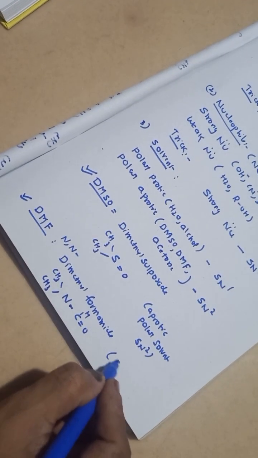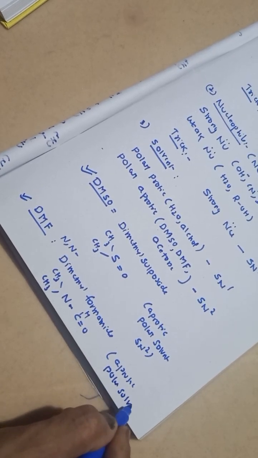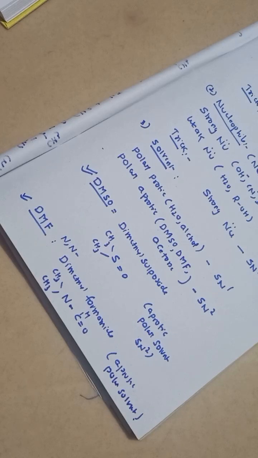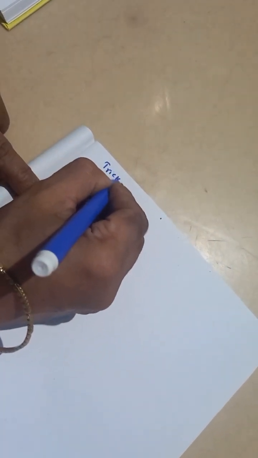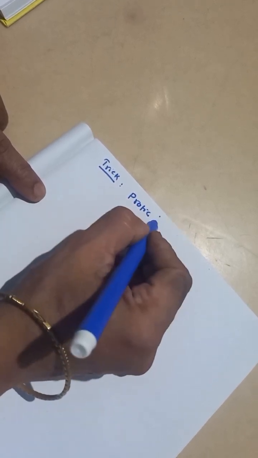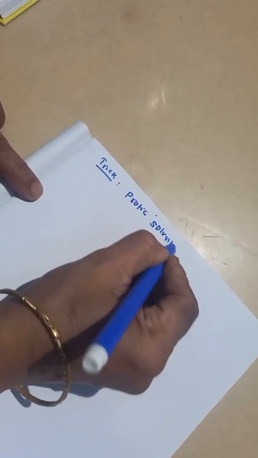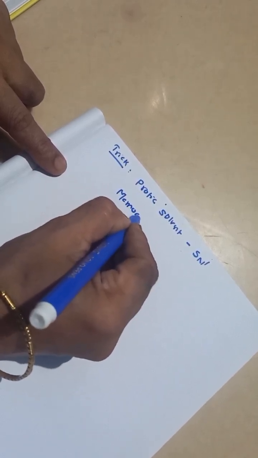This is also a polar solvent. Right, students? Trick: protic solvent favors SN1 mechanism.